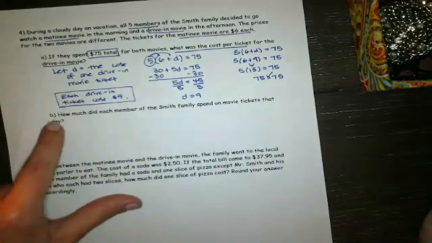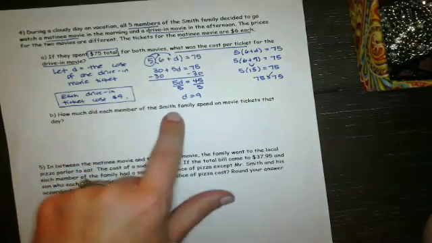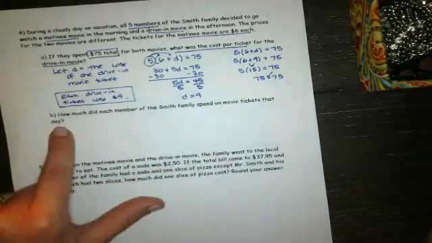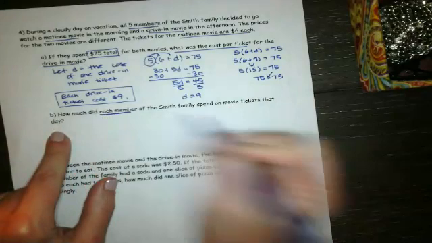Okay? Now, part B. How much did each member of the Smith family spend on movie tickets that day? Each member.